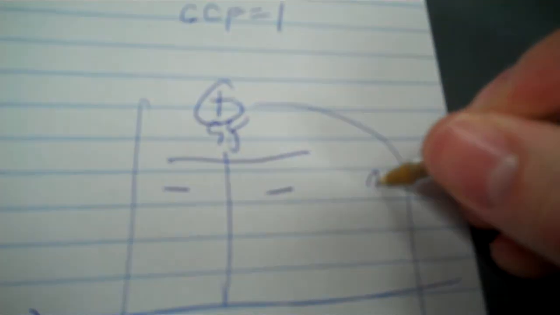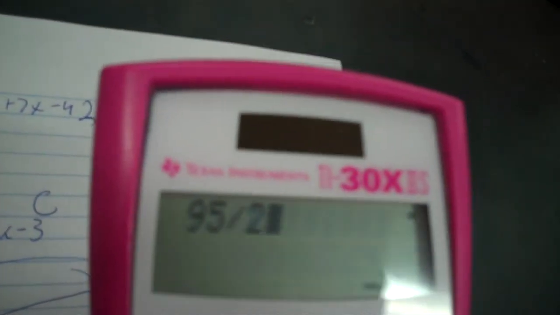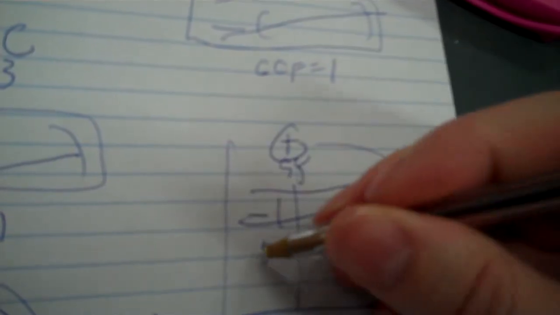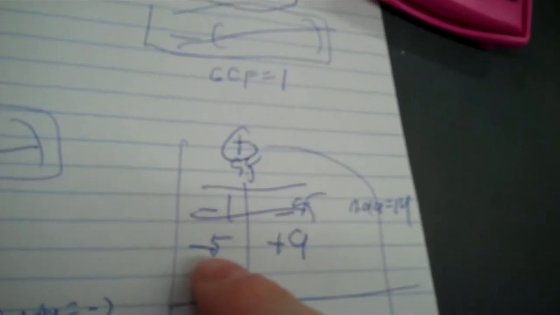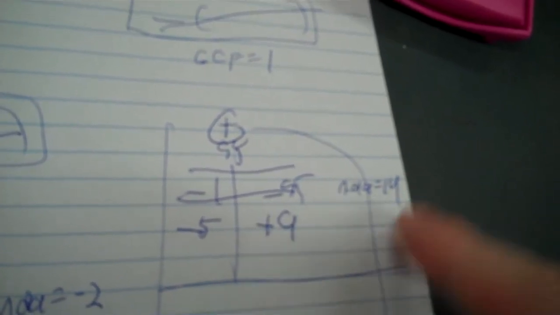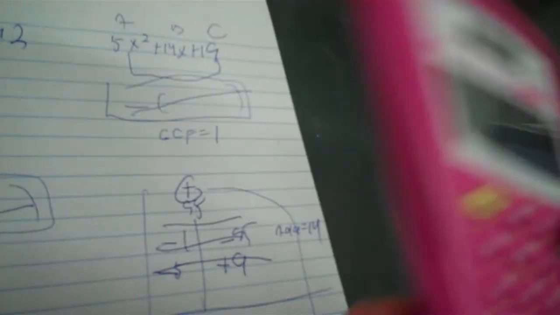Positive, so negative, negative, trying to add to 14. 1 and 95, not even close. 95 doesn't even divide by 2 or 3 or 4. 5 and 19, ooh, that actually works, 5 and 19. But remember, they both have to be negatives, okay? Negative 5, negative 19 is negative 24. It's got to make 14, okay? And I think those are the only ones that exist, okay? Okay, and there you go.